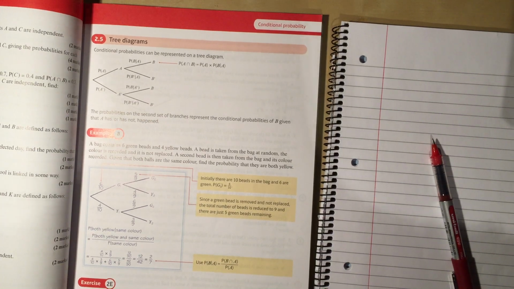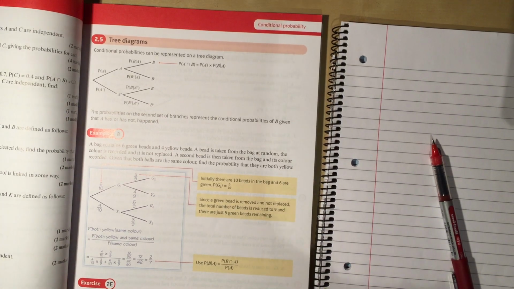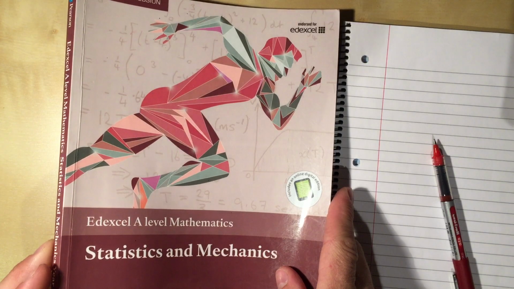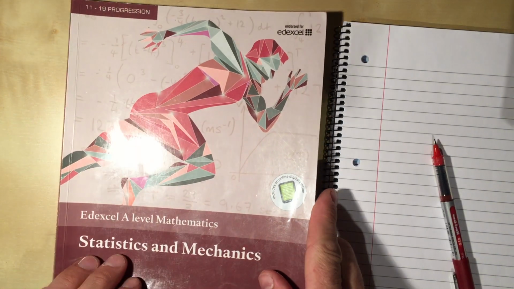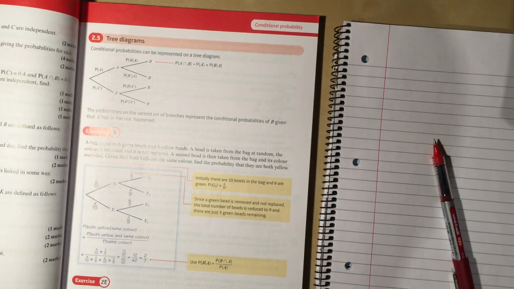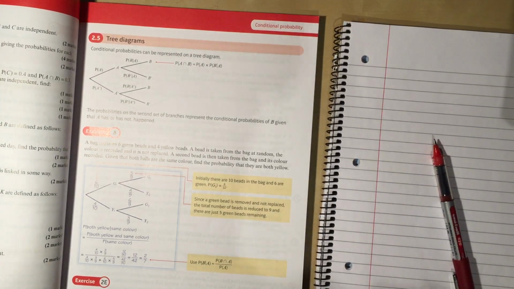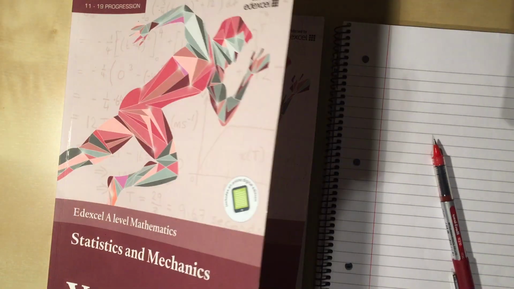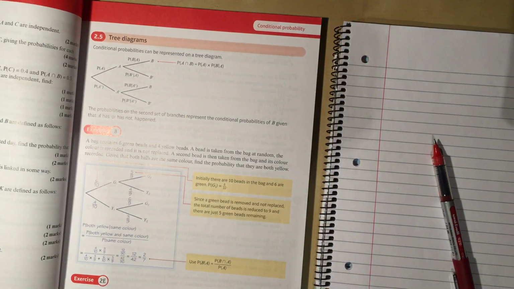We're dealing with tree diagrams in this video, and that is section 2.5 of the Edexcel Year 2 Applied textbook. Tree diagrams are something that come up at GCSE, so if you stumbled across this video, this is specifically for the Year 2 Applied part of the A-level, the Edexcel A-level course.